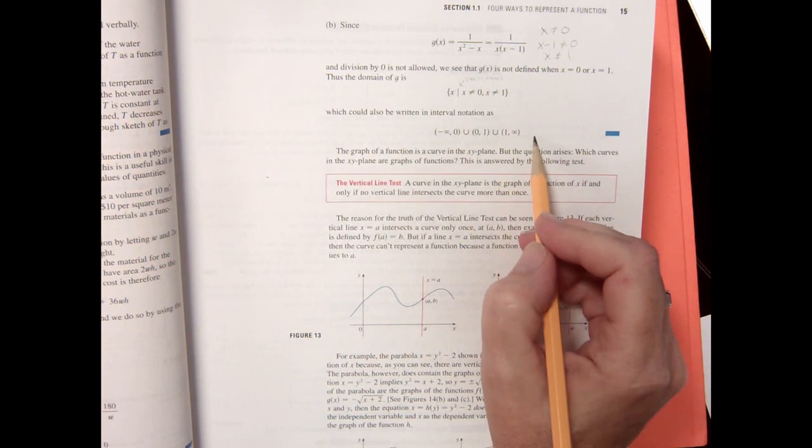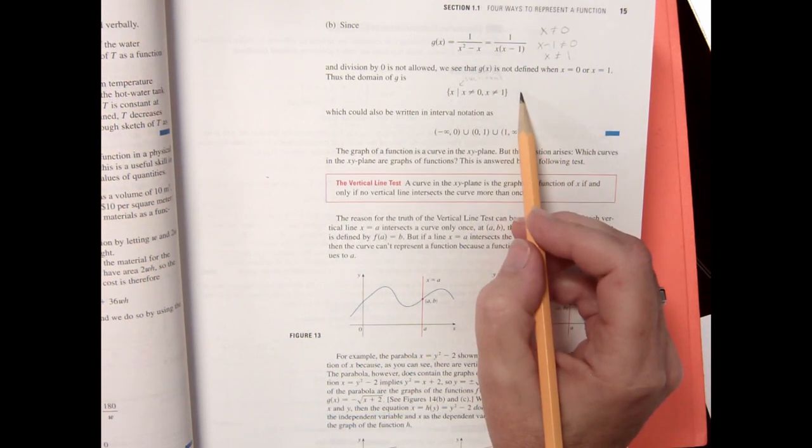Now you might say, well, which way do I write it? Well, whatever way you're asked to write it. And if I ask for interval notation, you'll put it in interval notation. If I ask for it in set notation, you'll put it in set notation. If I don't ask, then you can pick whichever one you want.